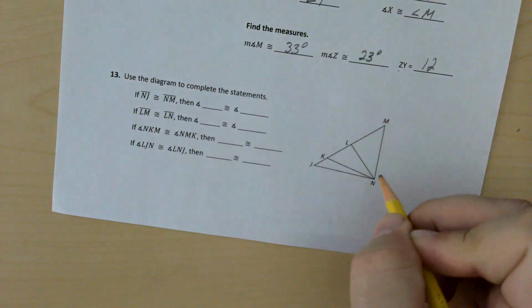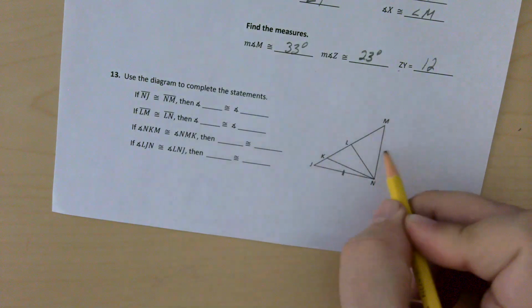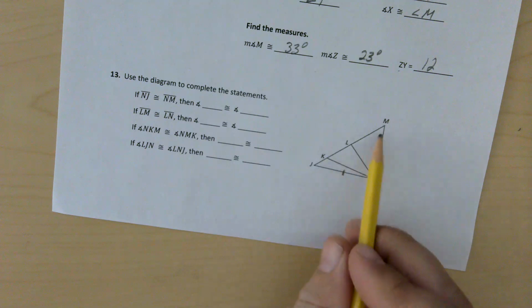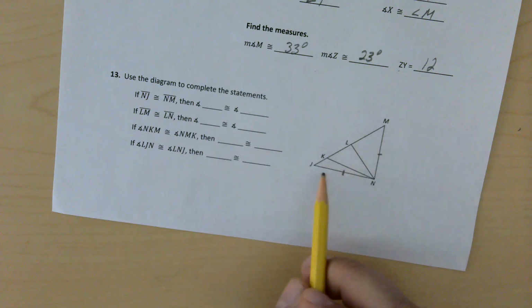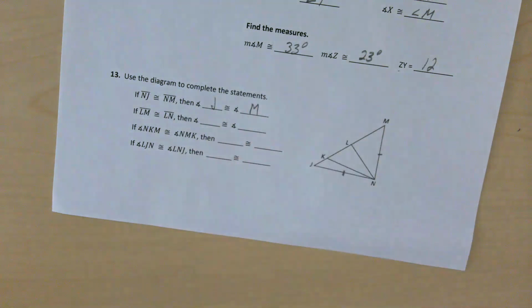So we need to identify NJ and NM. They are congruent, so that forms a big isosceles triangle, and therefore the base angles, angle J and M, must be congruent.